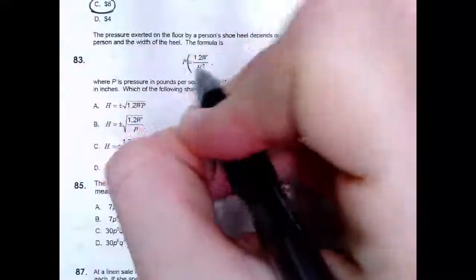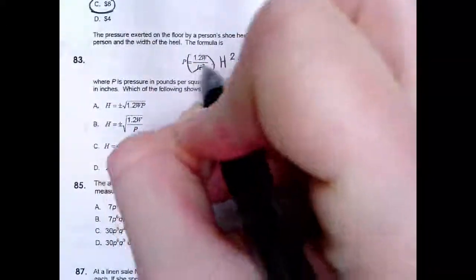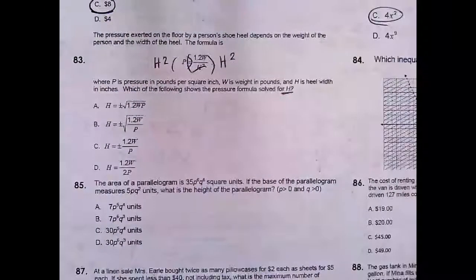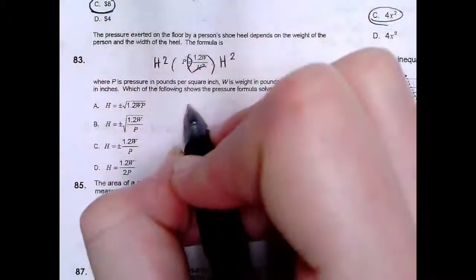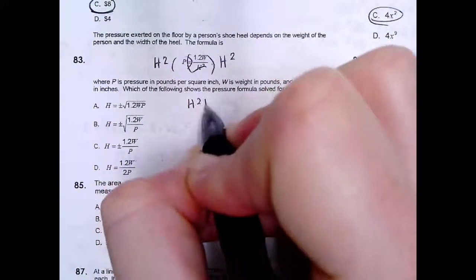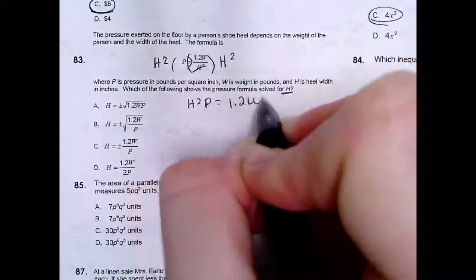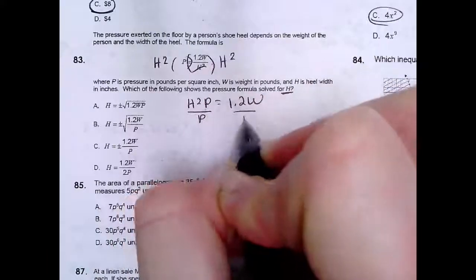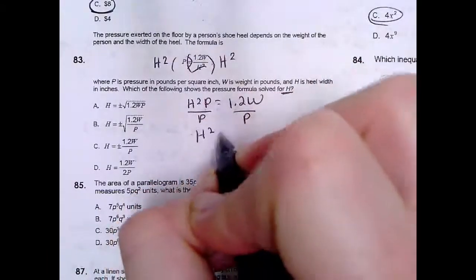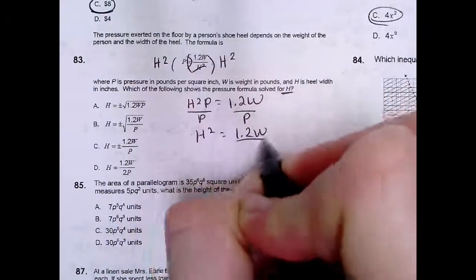So how do I get something off of the bottom of a fraction? I would multiply it. If I multiply this side by h squared, it will get rid of the h squared, and whatever I do to one side of the equation, I have to do the other. So I'm also going to multiply p by h squared. So I have h squared p equals 1.2w. Now I'm going to divide off the p, and I have h squared equals 1.2w over p.